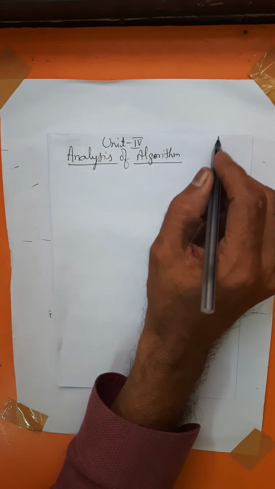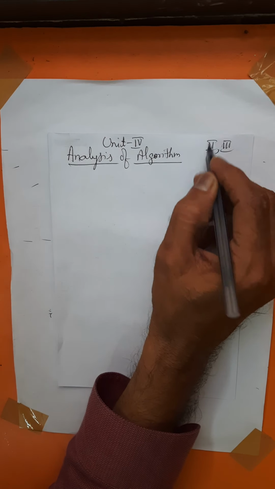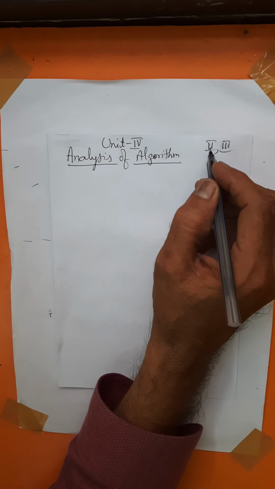Dear students, in discrete mathematics, we have completed two units, that is unit 2 and unit 3. Unit 2 and 3 are graph theory units. Both the units are from graph theory.